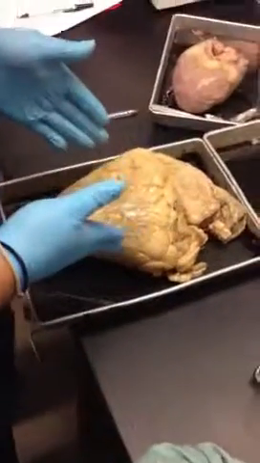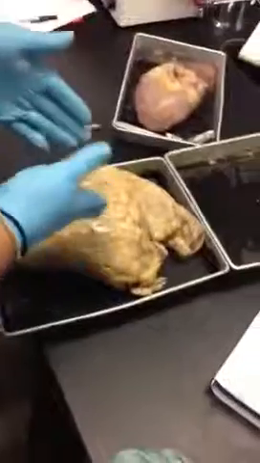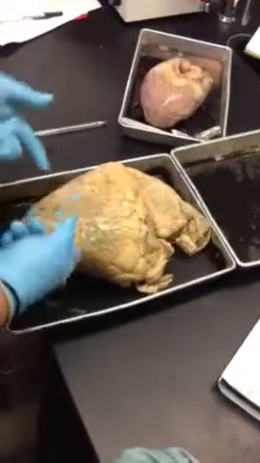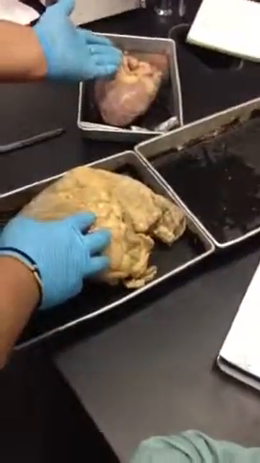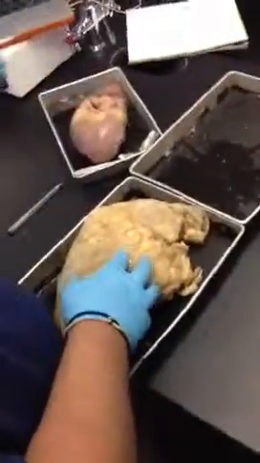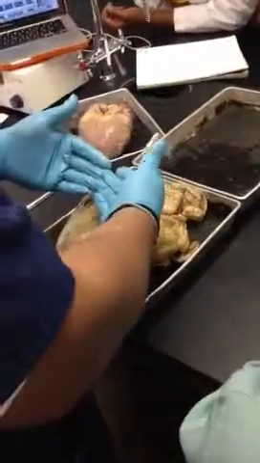So let's go over this so that you kind of know what I'm talking about here. I'm going to go over the outer structures first, and then I'm going to go on the inner structures. So the outer structures are the same structures that you would identify on the pig heart or on the sheep heart, but I'm going to show you now on the cow heart, okay?